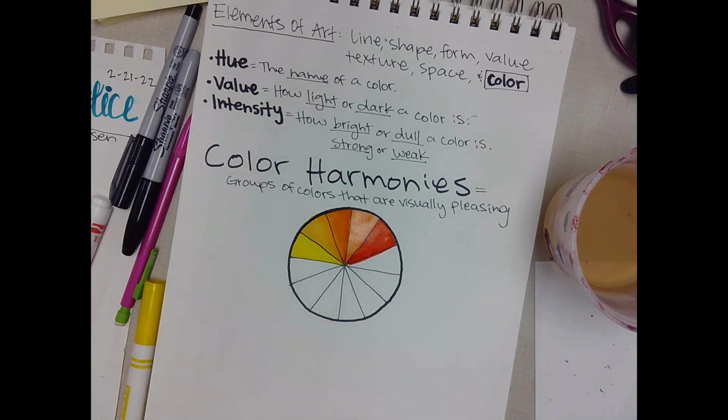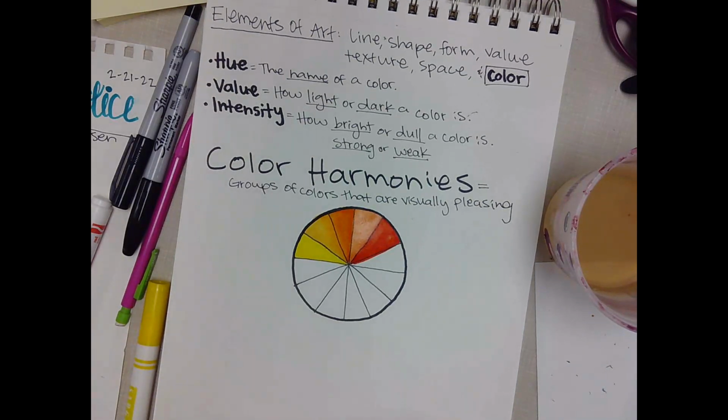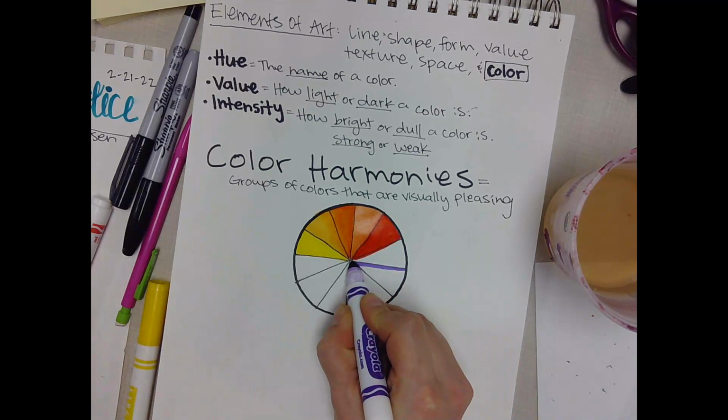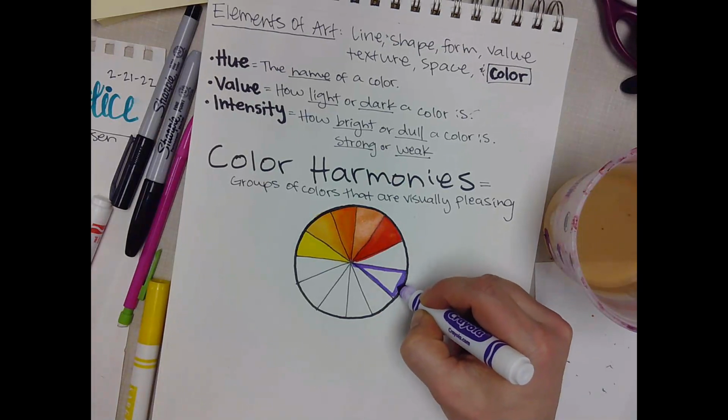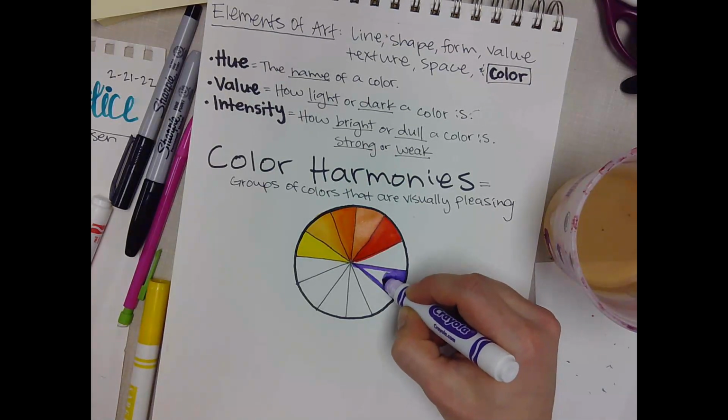And we're just going to do that all the way around our color wheel. So the color that comes after red is violet. And just make sure you leave a white space in between each color so you can mix your tertiary colors.